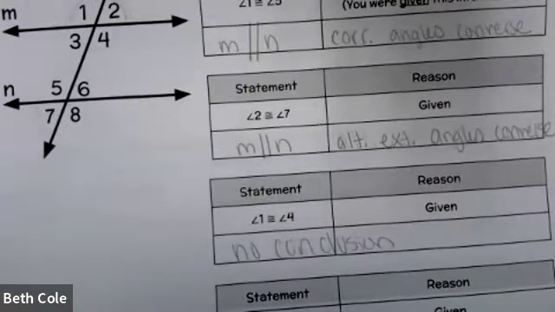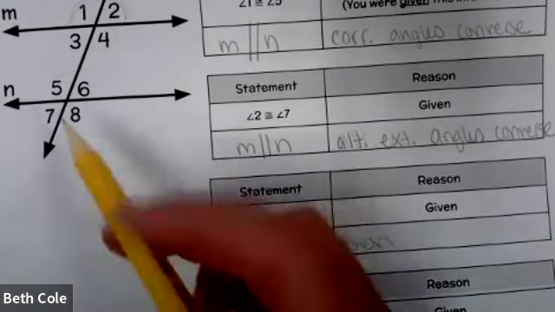So no conclusion. Vertical is not good enough to say two lines are parallel because you don't have any information about the other line. All right, what's the next one? 3 is congruent to 6. So I'm marking them. Just look up here. Don't draw all over your paper.